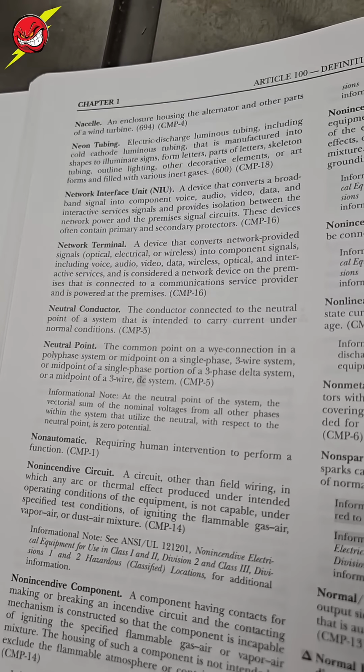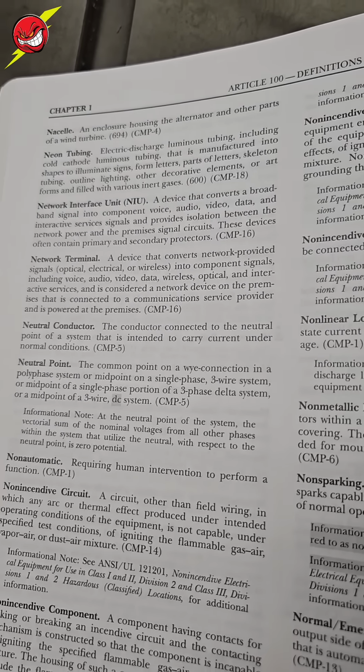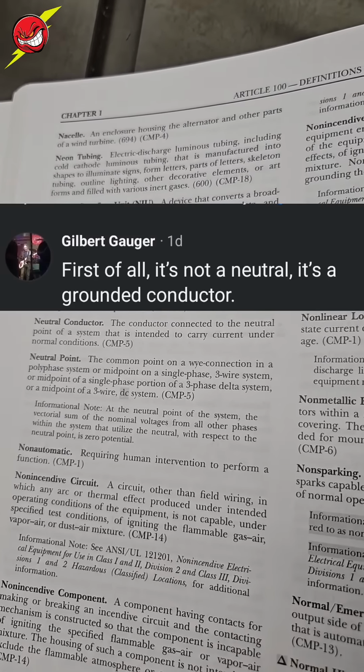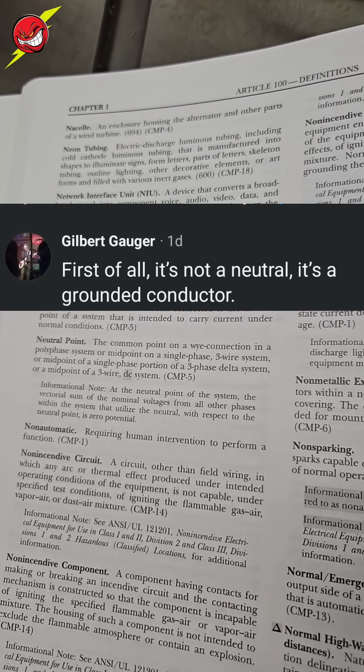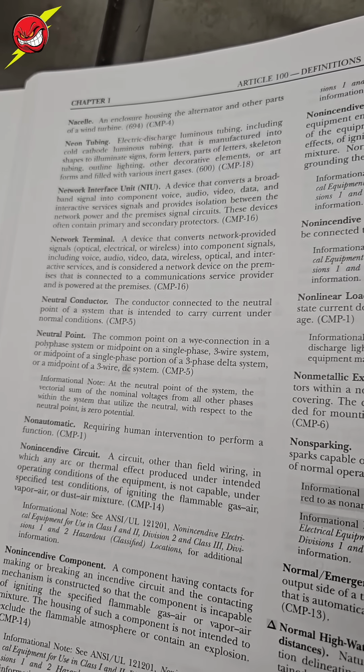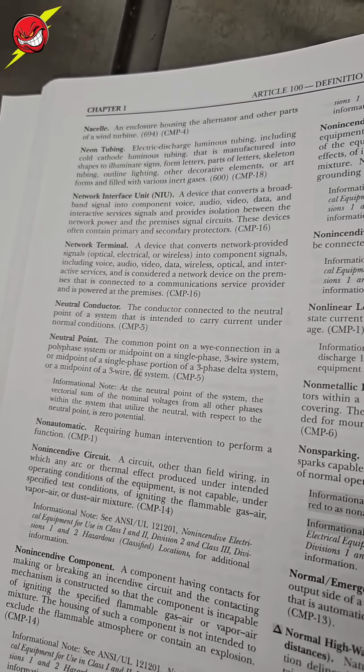Why do we call a neutral a neutral? This is for you guys that just keep saying, it's not a neutral conductor, it's just a grounded conductor. Yes, it is a grounded conductor. However, just grounding a conductor does not actually make it a neutral.